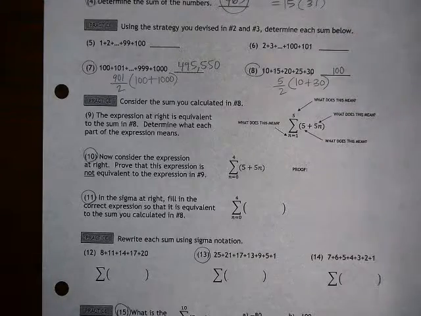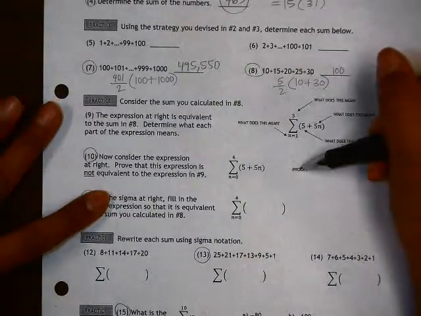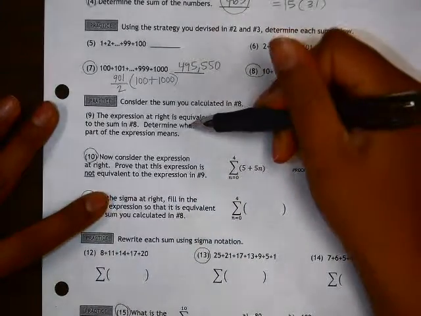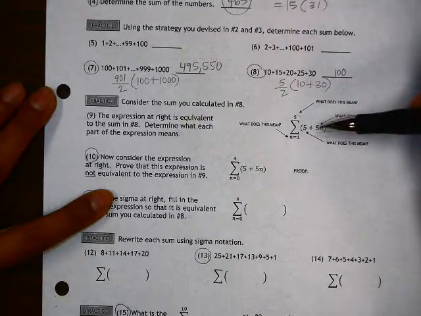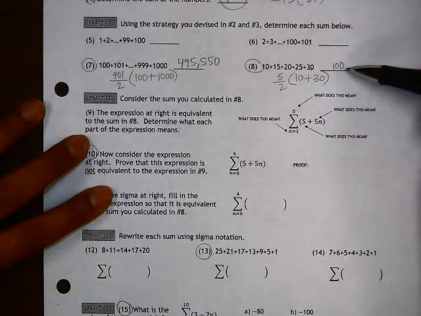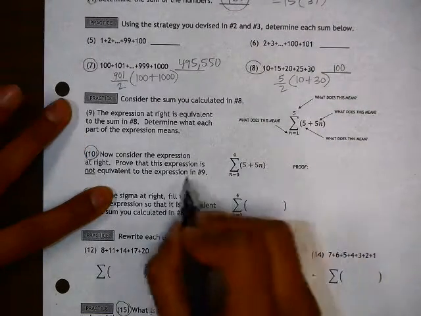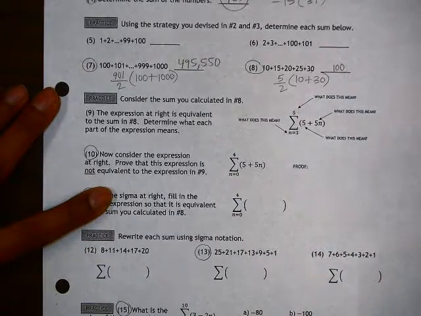This is worksheet 15.1, and we're going to look at 10 and 11. Here we're trying to prove that this expression is not equivalent to the expression in number 9. Number 9 is telling us that this expression is equal to what we got in number 8, which is 100. So we're trying to prove that this one is not equal to this expression, or a sum of 100.